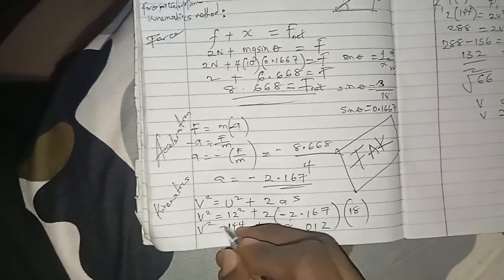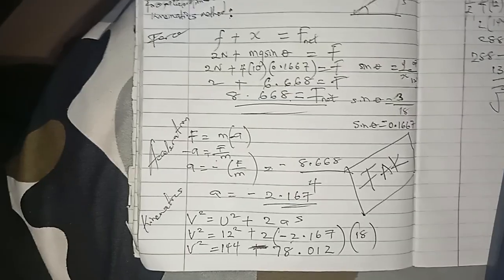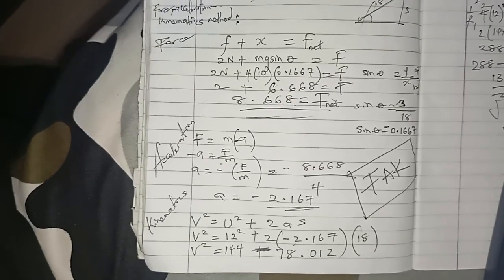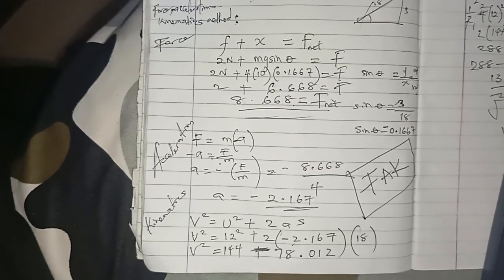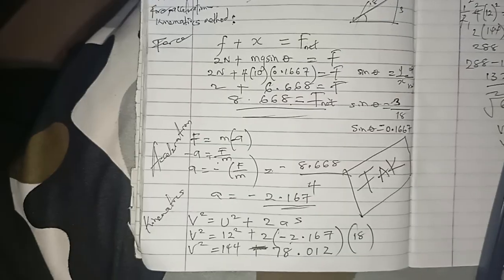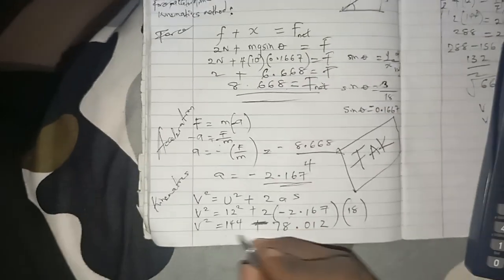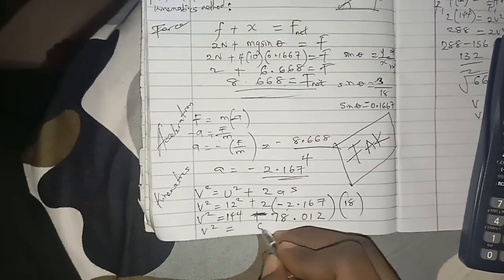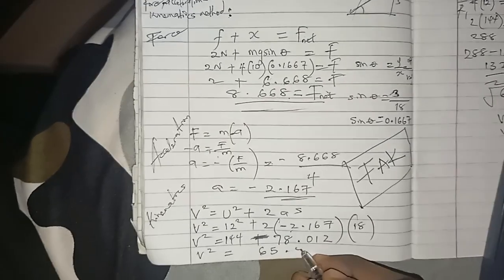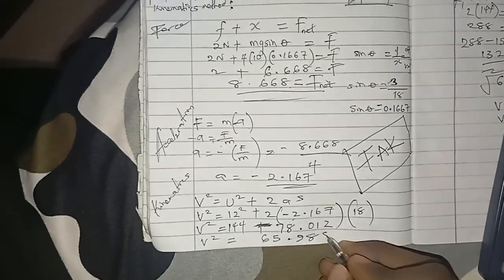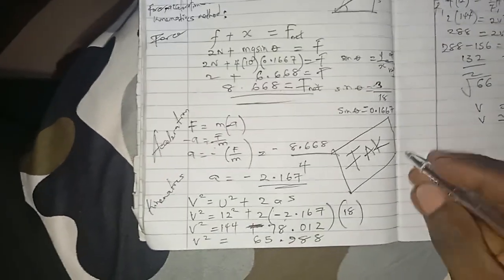So v squared equals, by the time you do 144 minus 78.012, v squared equals 65.988.